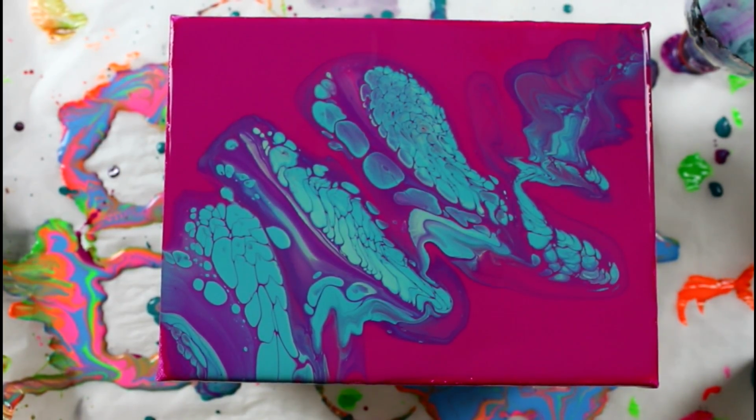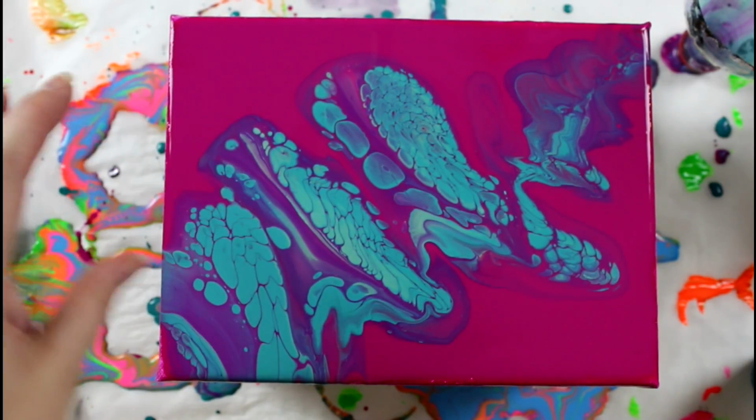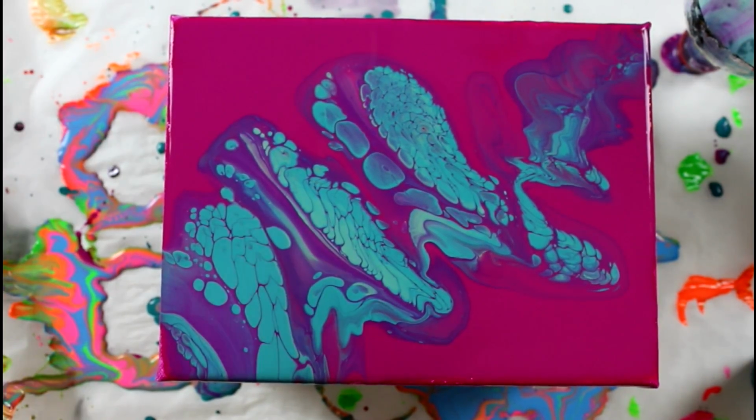It makes sense because medium is like paint just without pigment, so it's paint without the weight of the added pigments in it. So of course it will have a lighter density. It only makes sense.